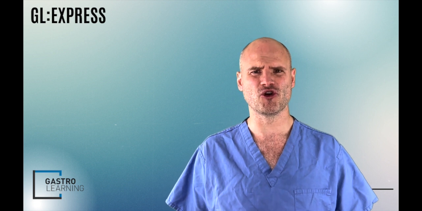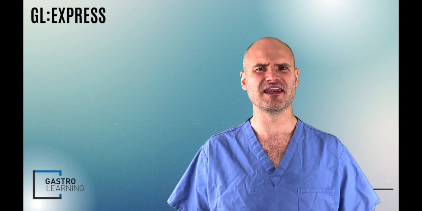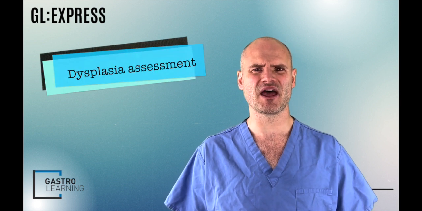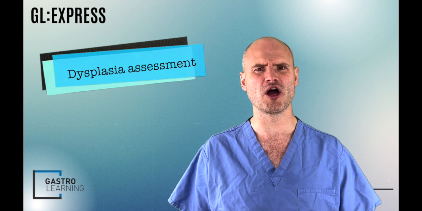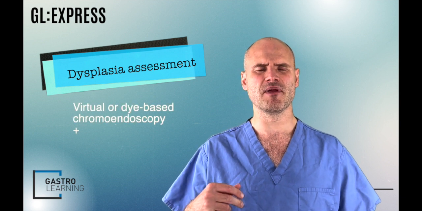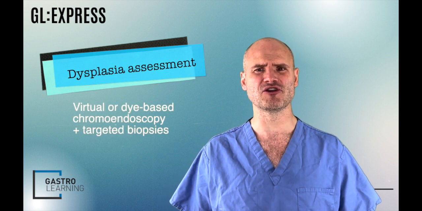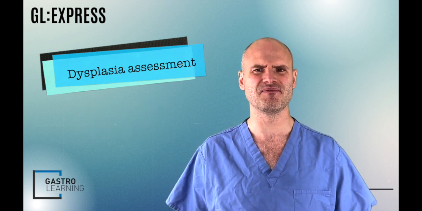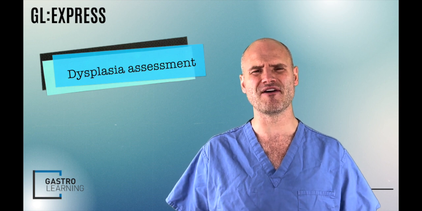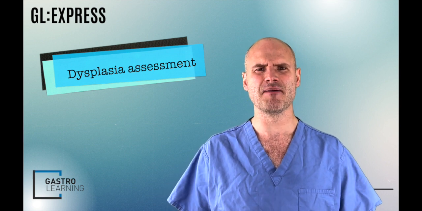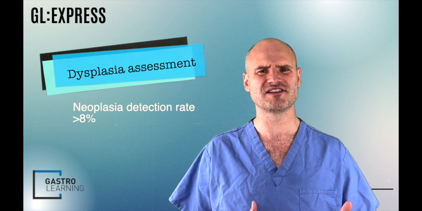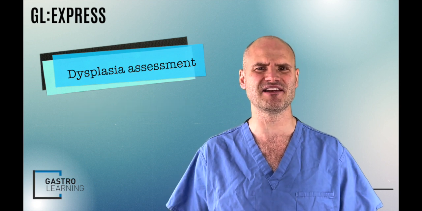Like in all areas of endoscopy, the use of high definition and image enhancement endoscopy is recommended, and these guidelines also suggest that we use virtual or dye-based chromoendoscopy. They suggest that dye-based or virtual chromoendoscopy in combination with targeted biopsies should be used in patients undergoing surveillance in IBD. And in these patients who have had long-term IBD and are undergoing regular surveillance endoscopies, they suggest that a neoplastic lesion should be detected in more than 8%. That's our detection rate for neoplastic lesions should be above 8%.